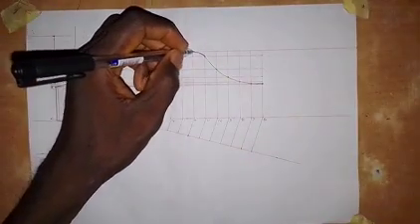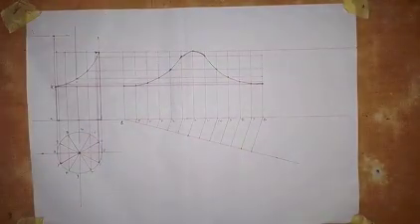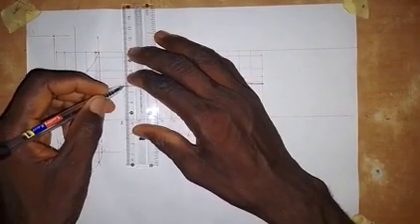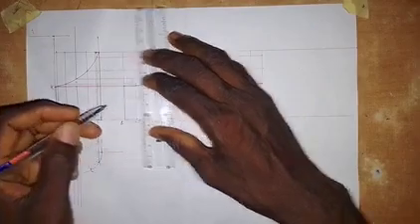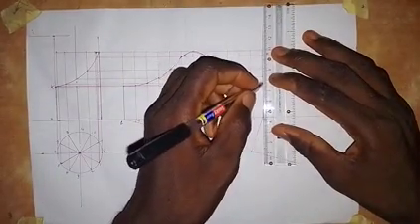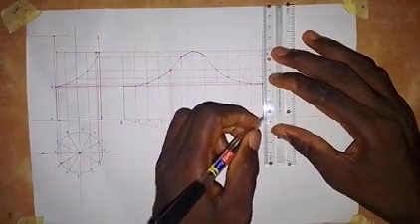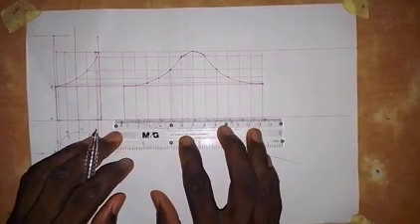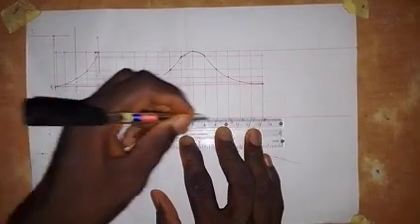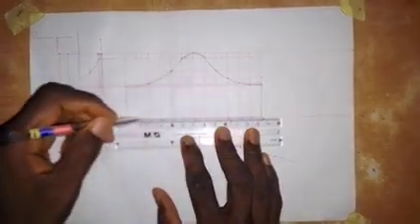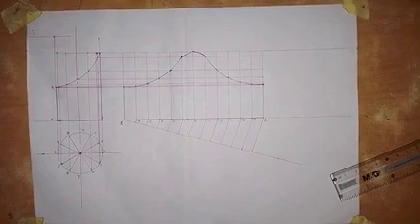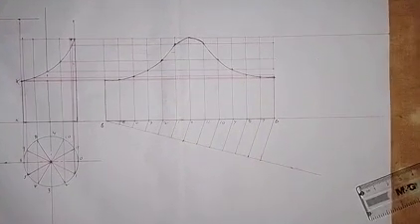Okay, so as we have done it here, the next thing that we are going to do is make this line a thick line. This line will also be a thick line. Then this line, make it a thick line from here to here. Alright, so this is how the surface development of this shape looks, as simple as I've done it here.